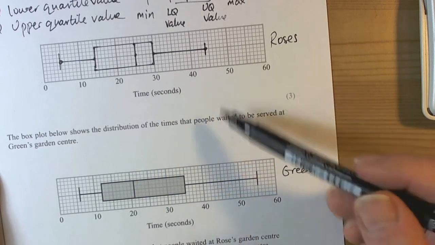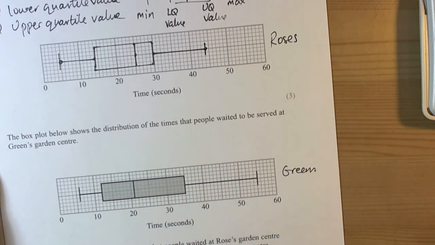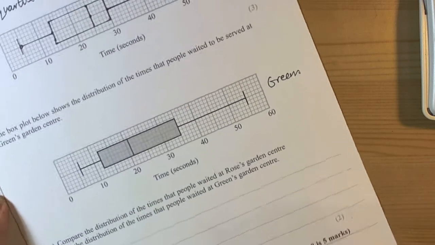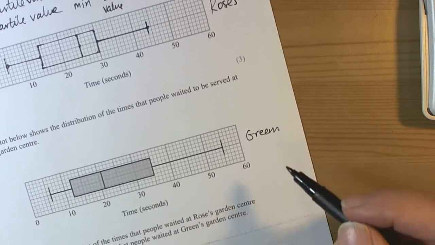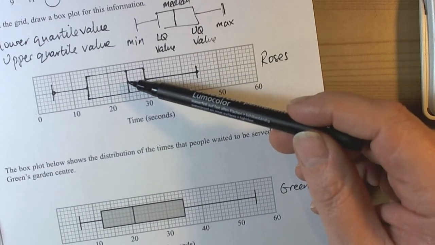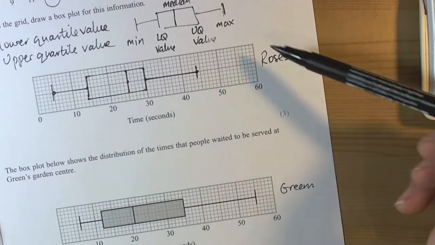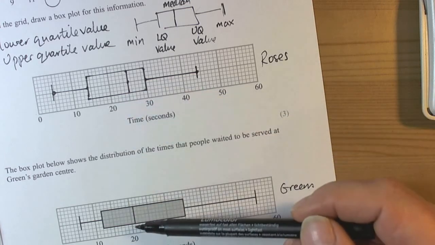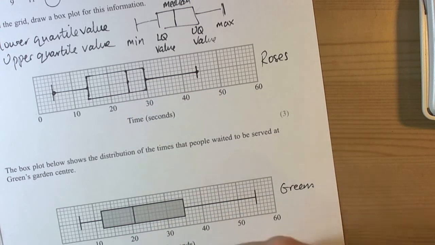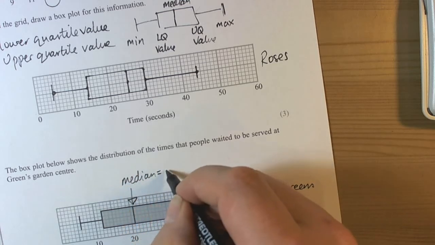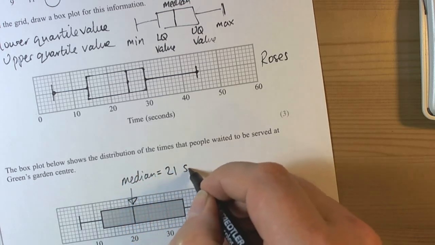So when you compare box plots, you look at two values. The question's worth 2 marks, so they're looking for 2 comparisons. It's got that word compare. So we're looking for the median value, the median average, and we can see that for Roses it was 25 seconds, and for Greens the median was equal to 21 seconds.